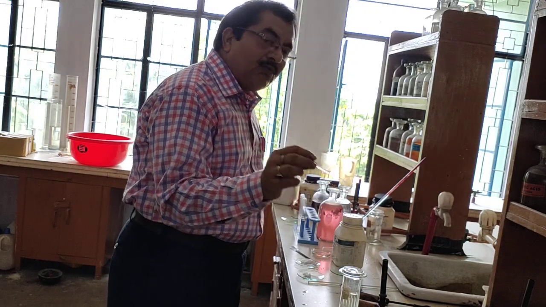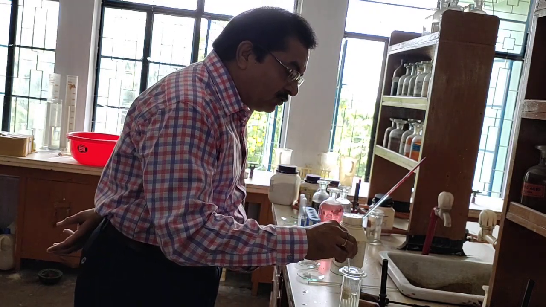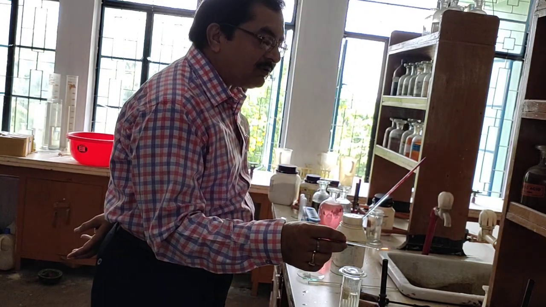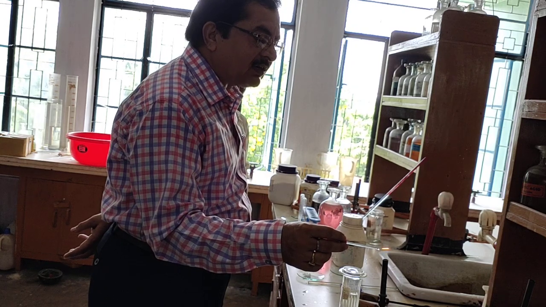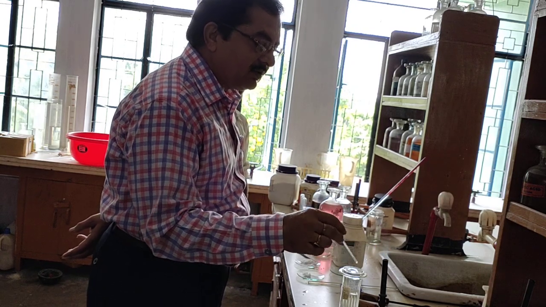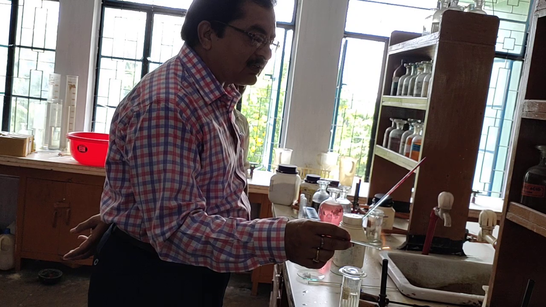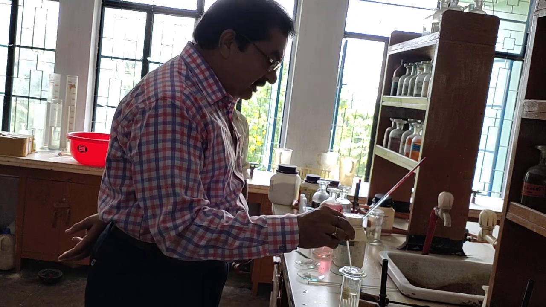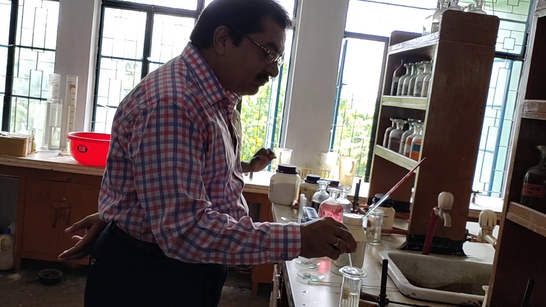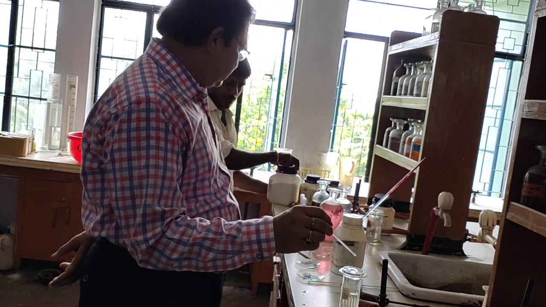Then again we clean the platinum wire, again dipping into conc. HCl, placing to the Bunsen flame. See, constant color is coming, it means it is washed. When constant color is coming, it is washed. Again for another salt, we again place it to the conc. HCl.